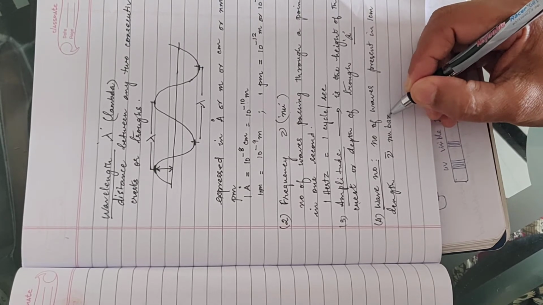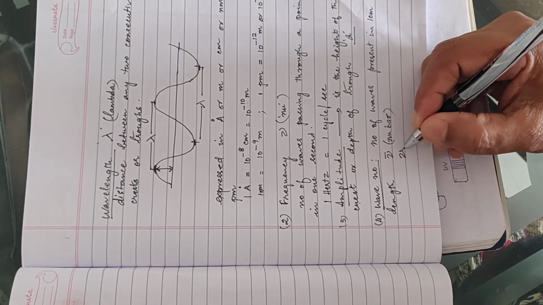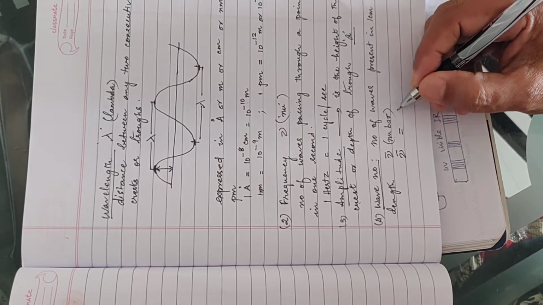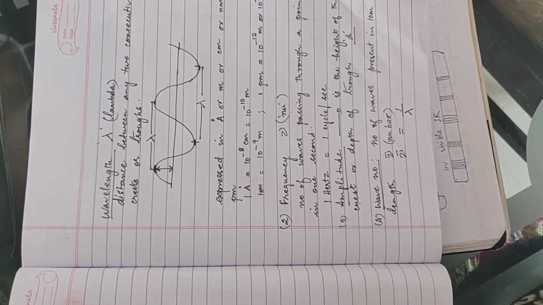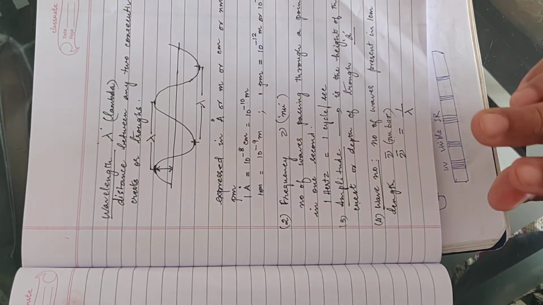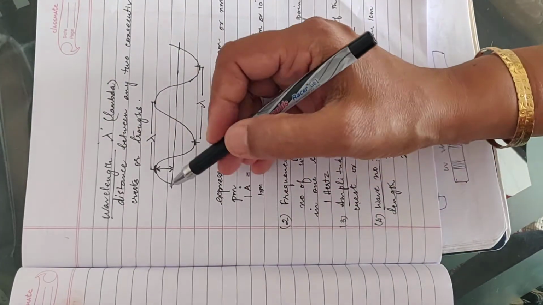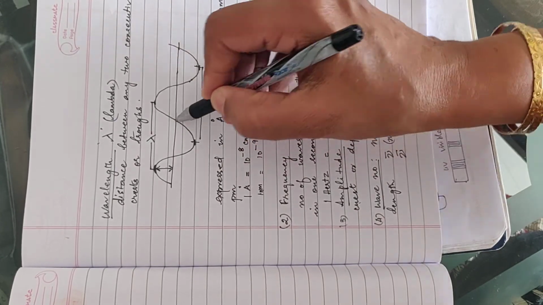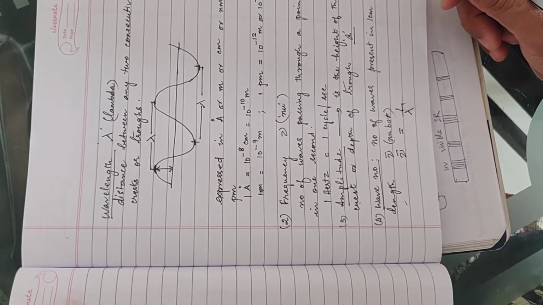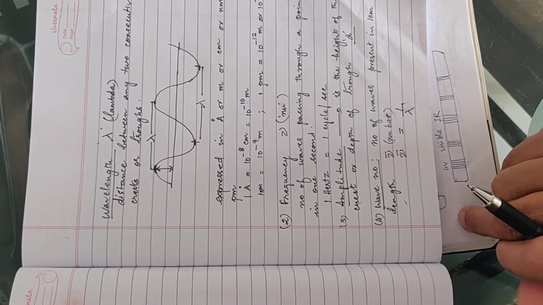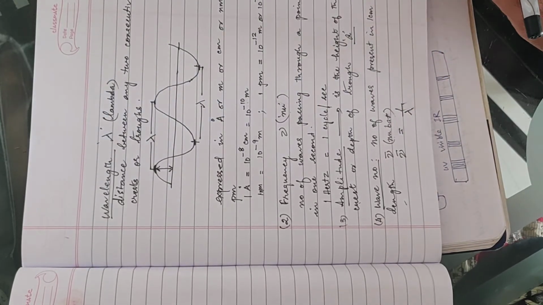So nu bar is equal to 1 upon lambda. Whenever you consider a wave, one crest and one trough make a wave. So the number of waves present in 1 centimeter length is called the wave number. That is why nu bar is nothing but 1 upon lambda.